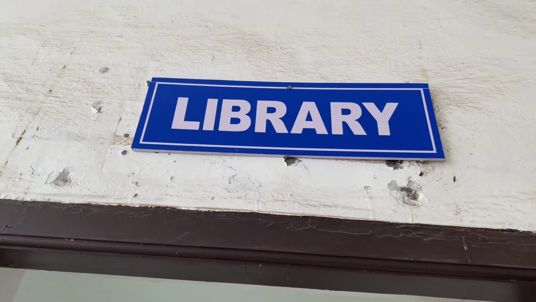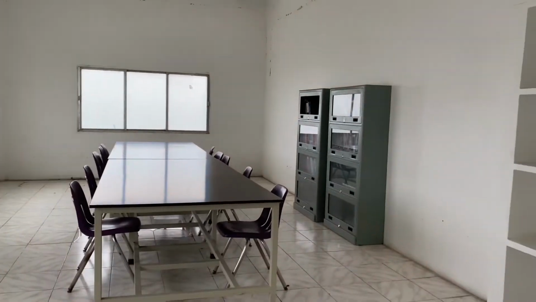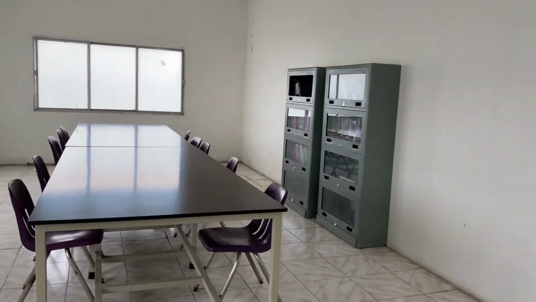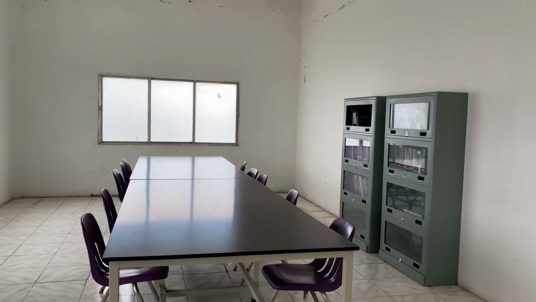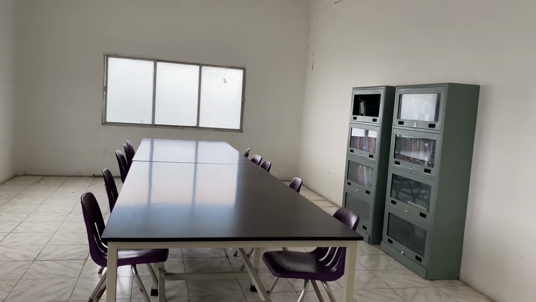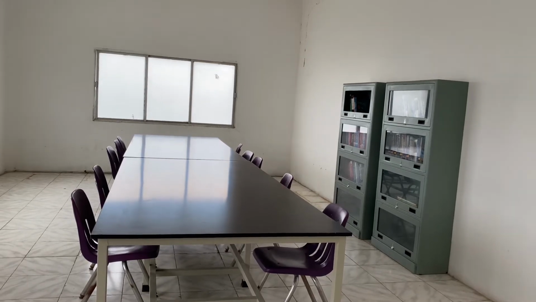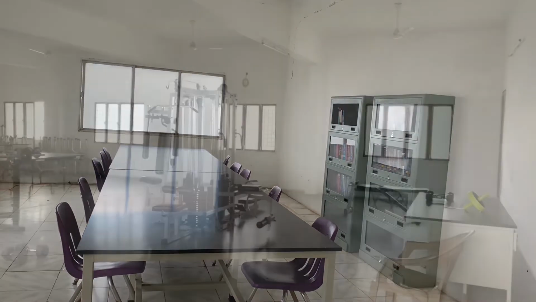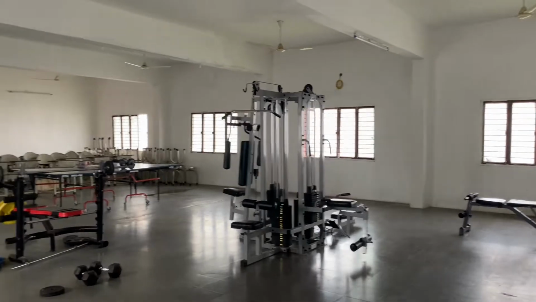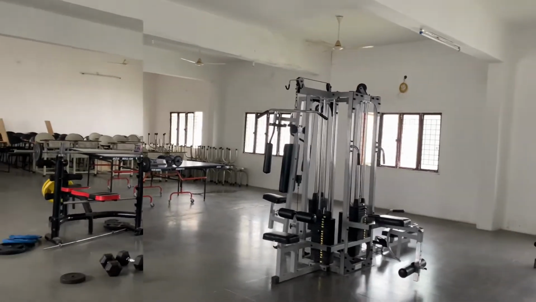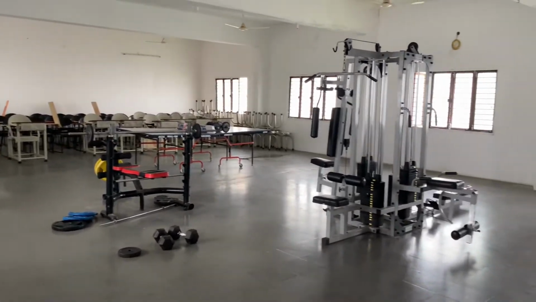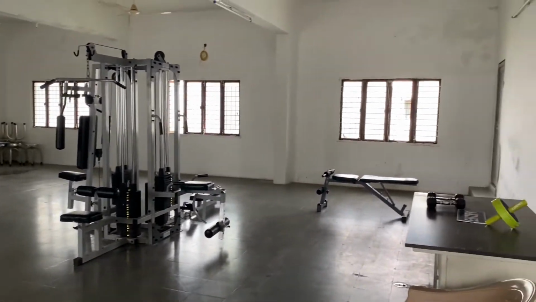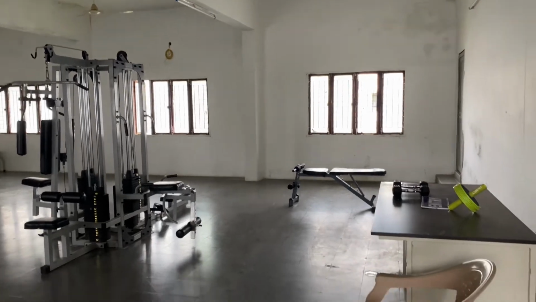And this one is a library for students, and this is a small library only for the microbiology section, but there is an original library in another building, which is very, very big. And this is a gym room for students again. Okay, actually only a few things are here, only for the students.